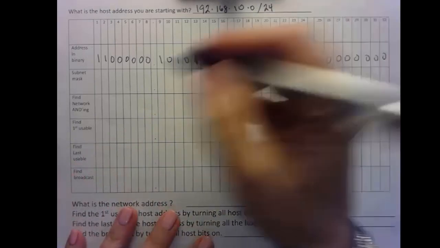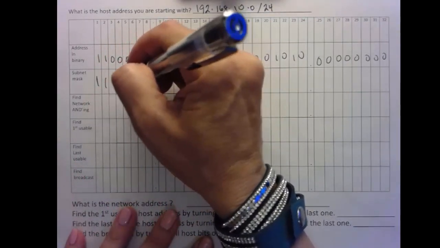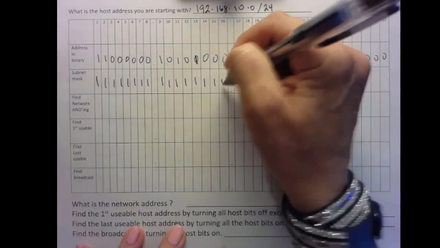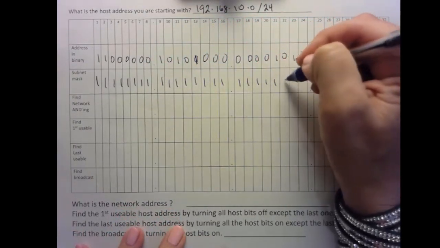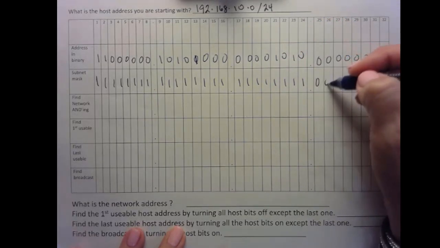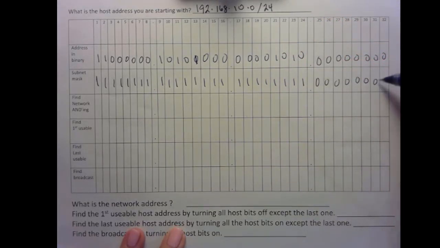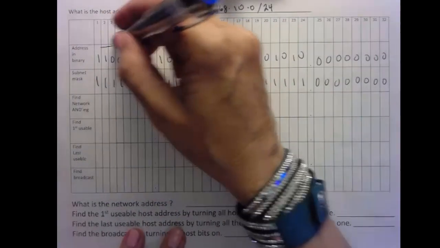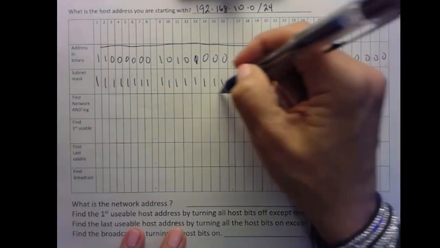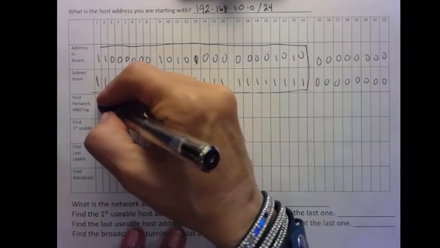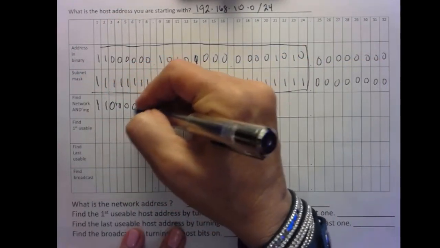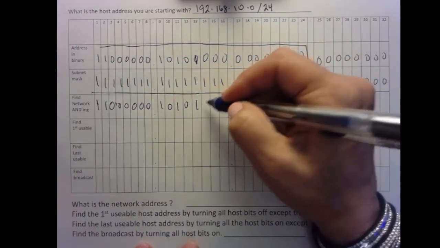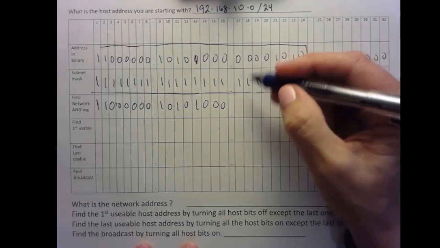Okay, I want to do my subnet mask, which I know is 24, so we need to have 24 ones that are all on. All of these are going to be off. So I know, because I have 24 ones, everything here is what's part of my network, right? So this is going to be part of my network address. Again, hopefully none of this is new. Should all be review for us.